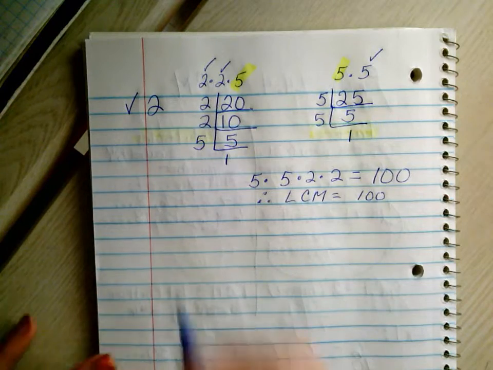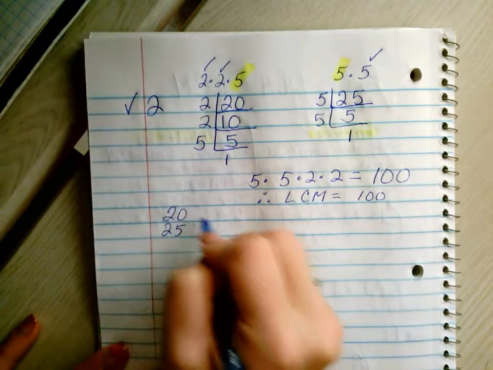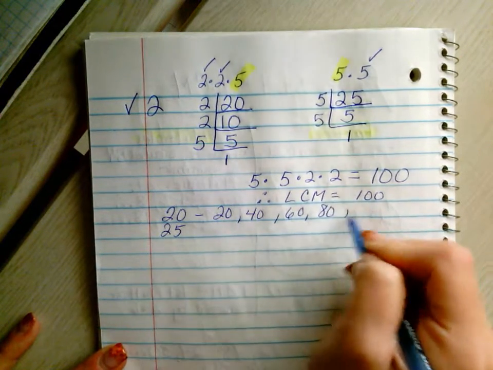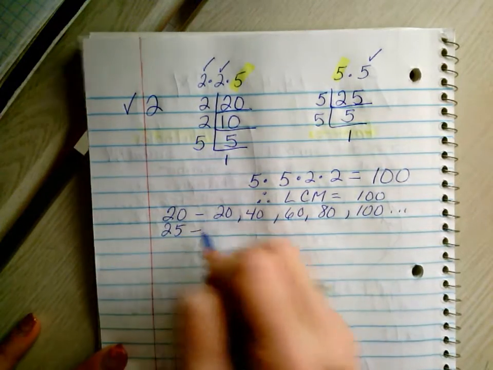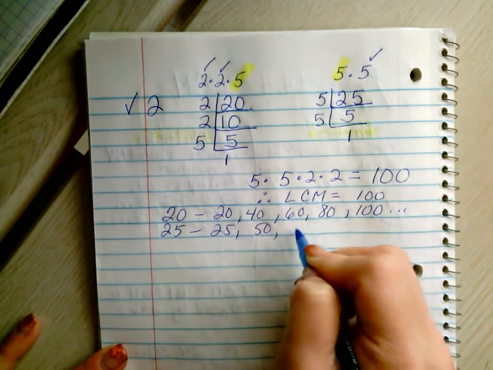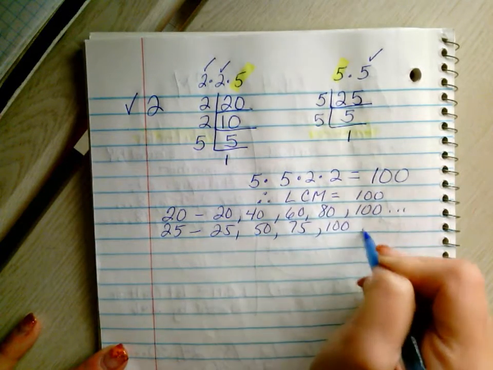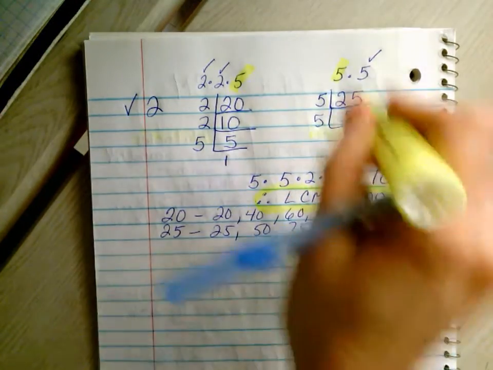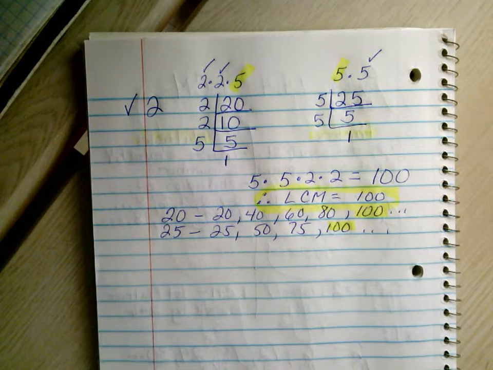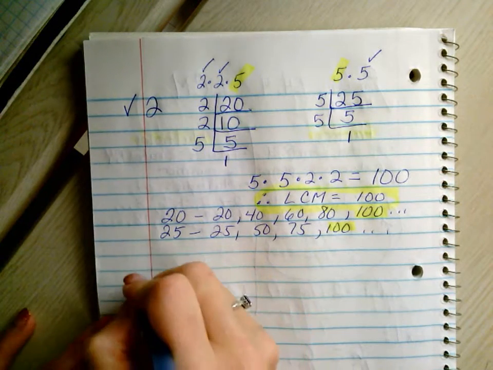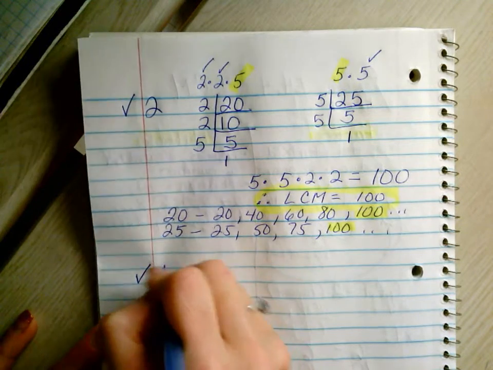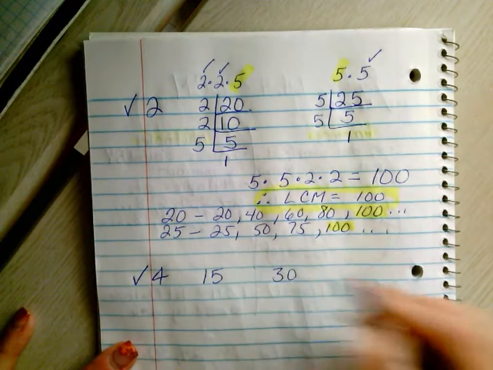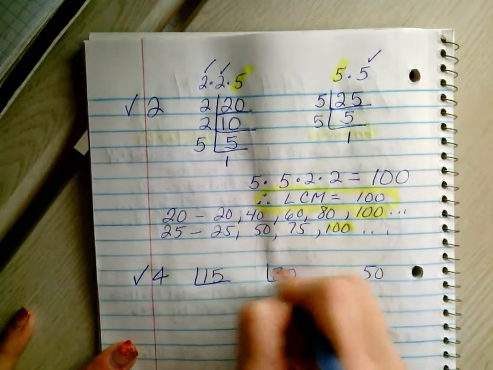I could write this out for you by listing the multiples. 20, 40, 60, 80, 100, dot, dot, dot. 25, 50, 75, 100, dot, dot, dot. Okay, I like this method because it's faster. You may not. Checkpoint 4. And I know we're running short on time. I'm sorry. Checkpoint 4. 15, 30, and 50. Least common multiple.